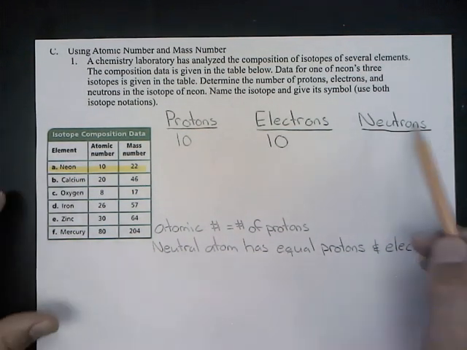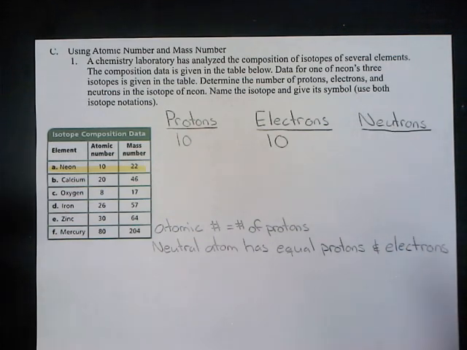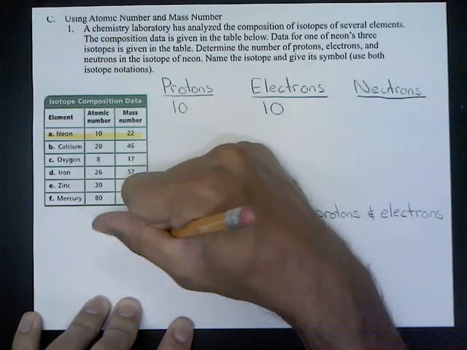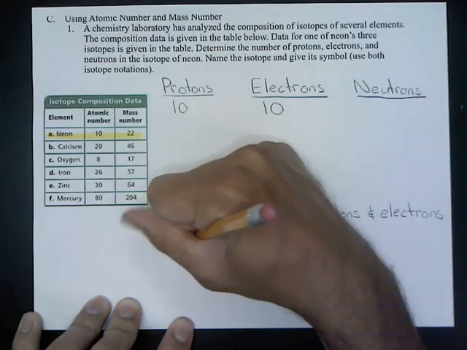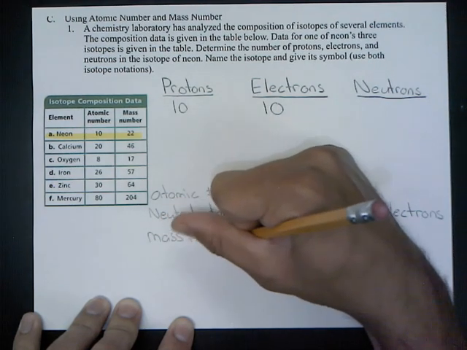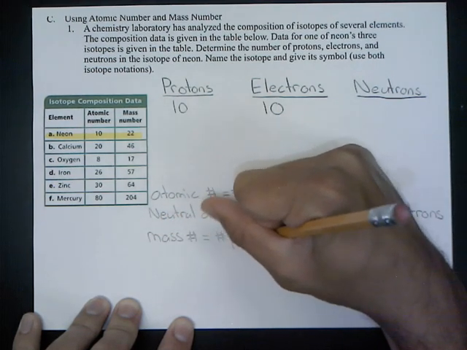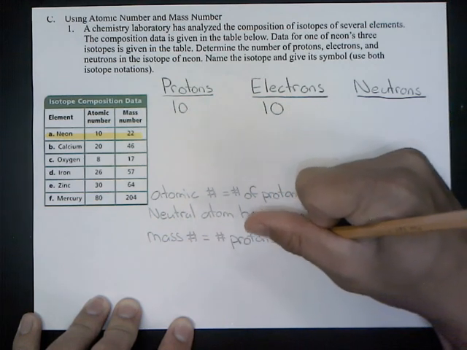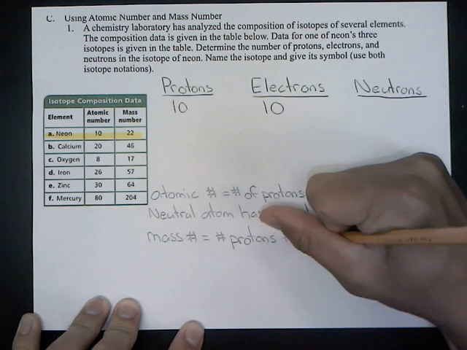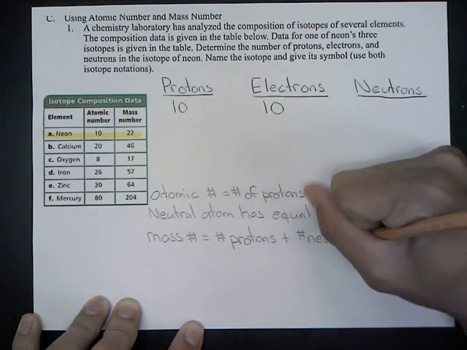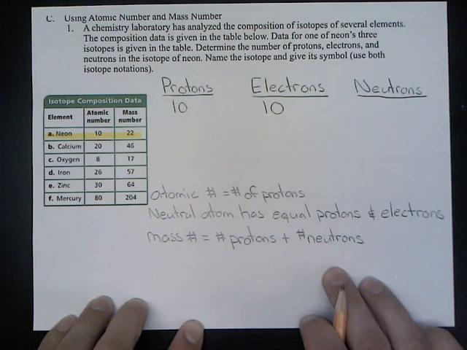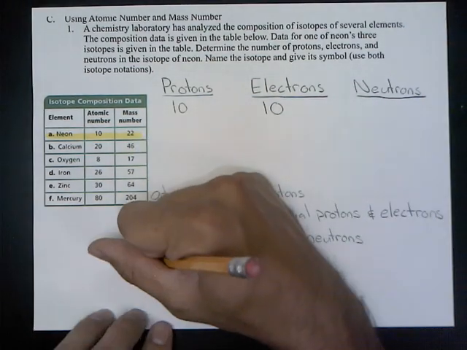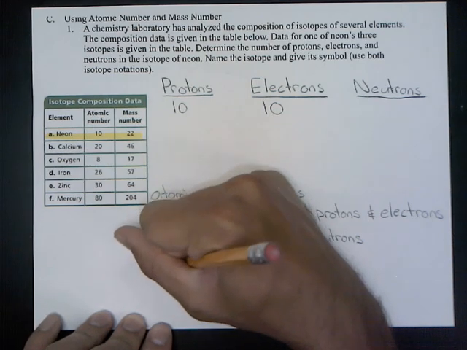So what we're going to have to do to find the number of neutrons is plug it into our mass number formula. So down below here, I'm going to put the mass number is equal to the number of protons plus the number of neutrons. And all I'm going to do is insert what we have already found in this formula. So the mass number is given as 22. So 22 will be our mass number.